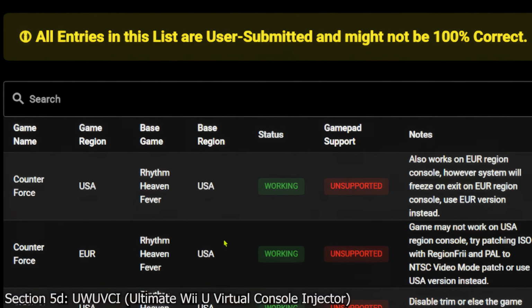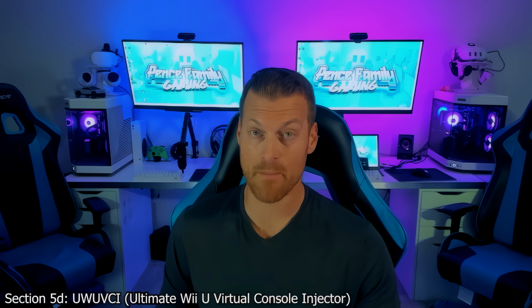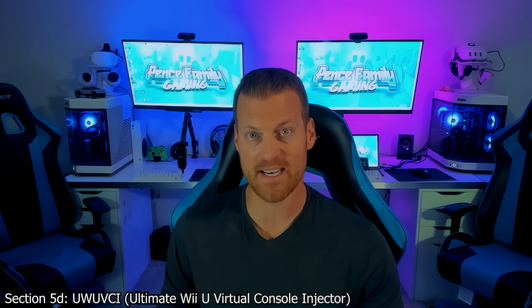Normally, on the compatibility site, you'd see the game name, which is the game file you have, then the game region, which is your game's region. The base game is the game you are making your Wii U think that it is playing. The status is whether it works or not, and gamepad support shows whether the Wii U gamepad works with the game or not. There are usually some notes for extra information. Let's go ahead and get to converting Hannah Montana into a Virtual Console injected game.